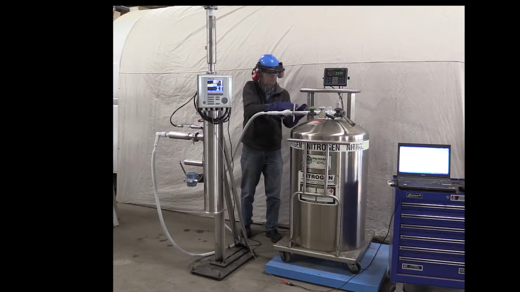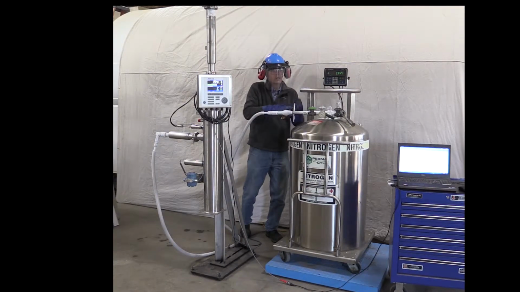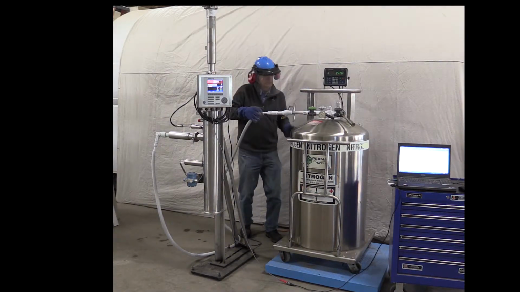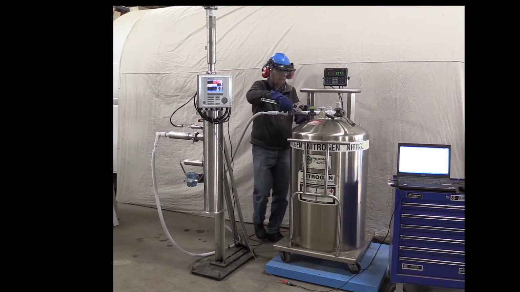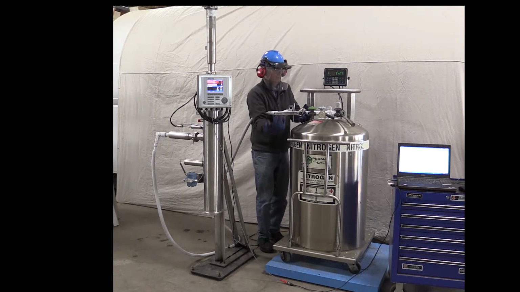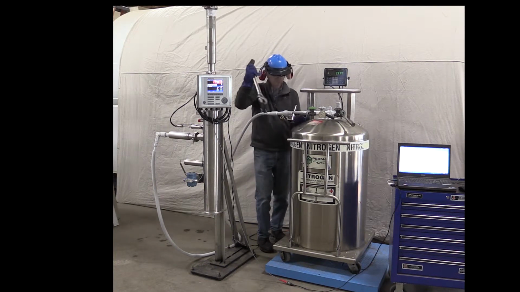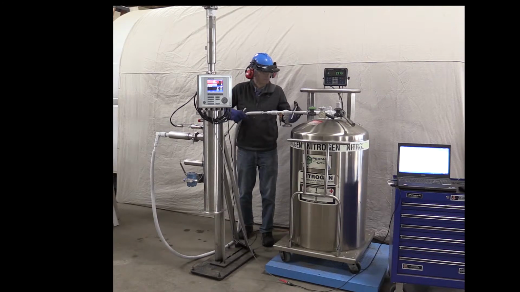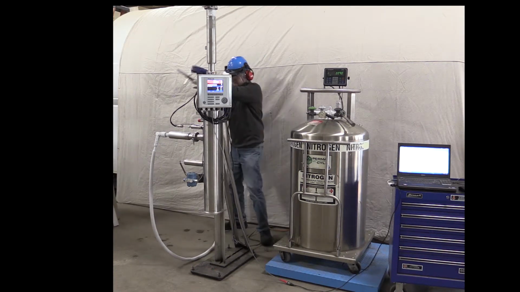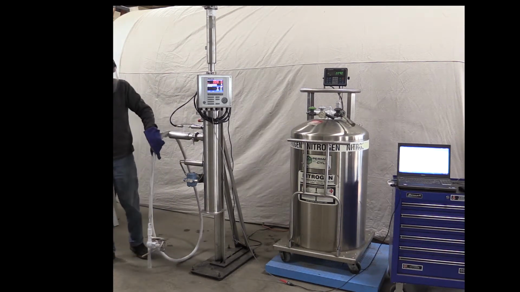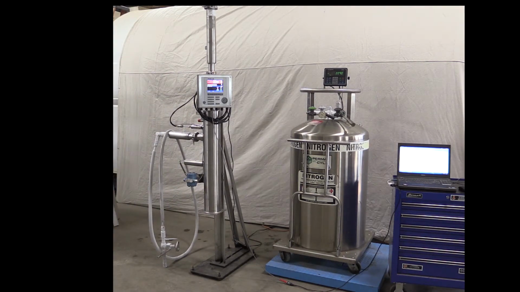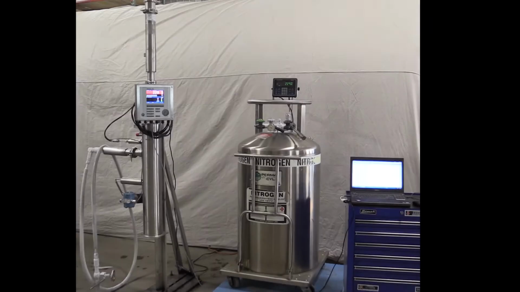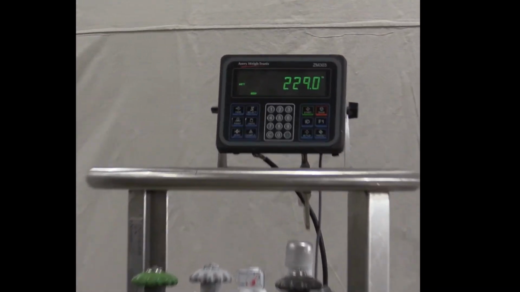The flow is stopped for the third and final time. To compare the meter total to the scale, the hose is removed. Totals are compared.